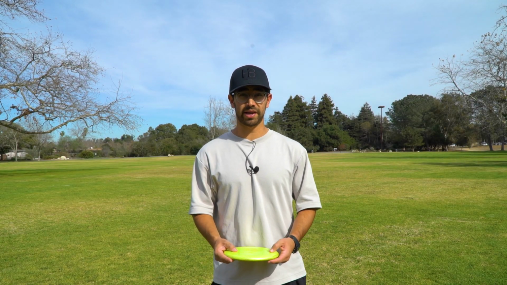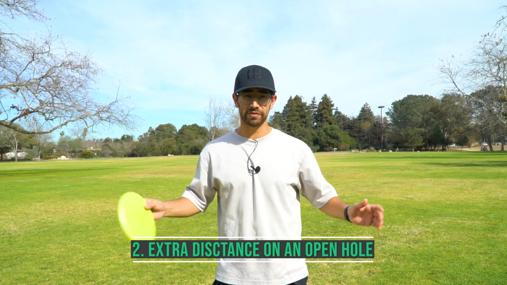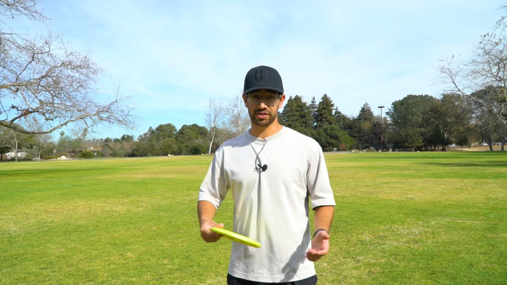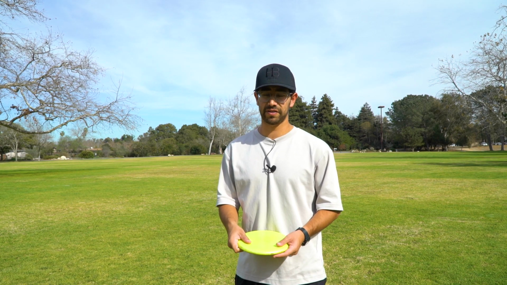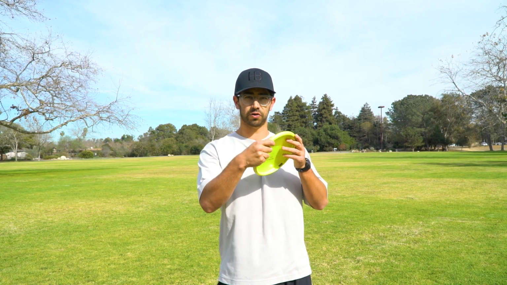Another reason is if you're playing a long hole, a par 4 or par 5, and you have a wide open fairway with no OB, a good shot to throw in that case is the Hyzer flip. I talked about it in my flex shot video. The flex shot is really good for cranking over an overstable disc and knowing that it's going to come back and land in the middle every time.